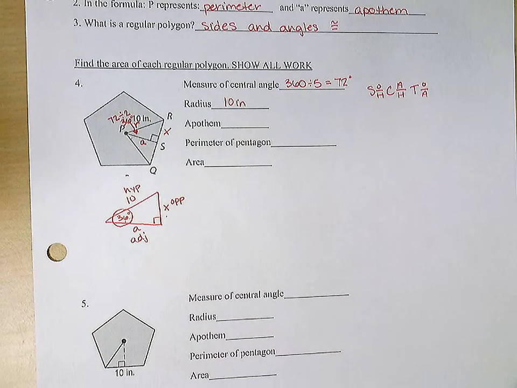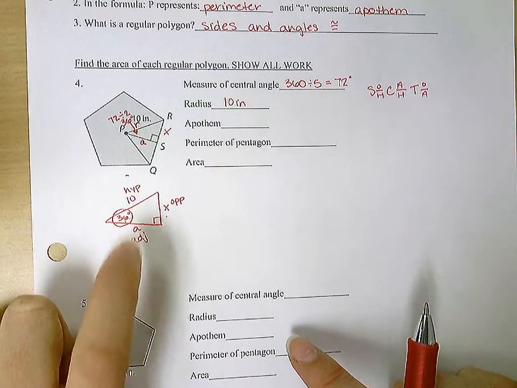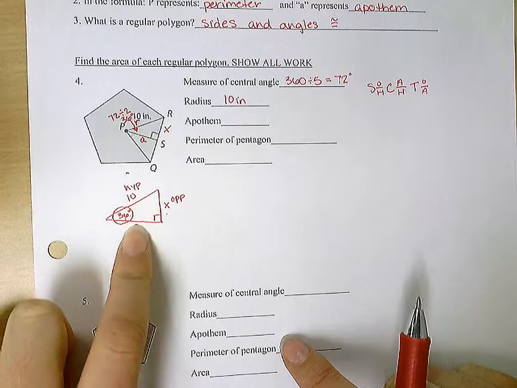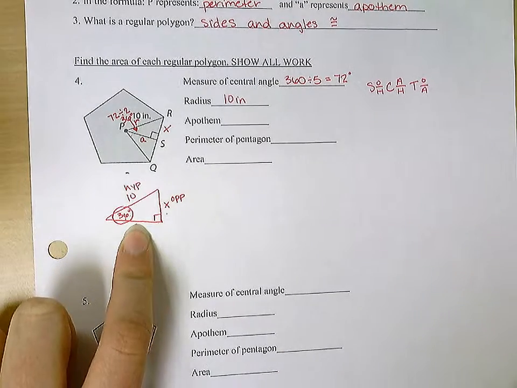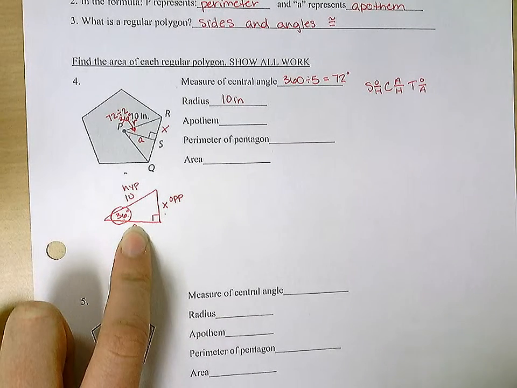So I need to find the opposite and the adjacent sides. However, I can't have two variables when solving an equation. So I do need to use this side with hypotenuse of 10. I'm just going to solve for x first. So don't look at the a. I have opposite and hypotenuse. Which one of my three trig functions should I use?